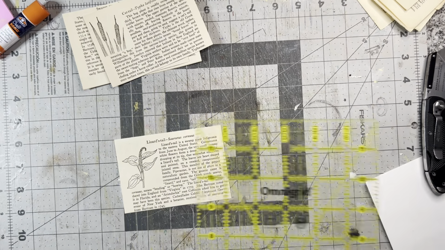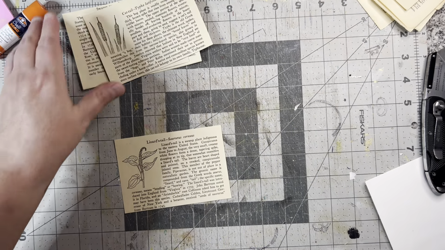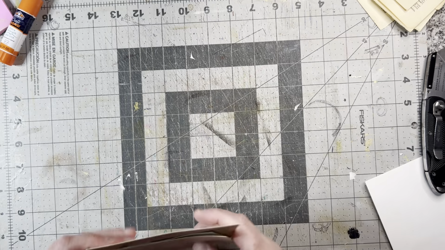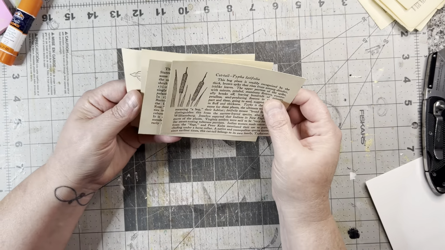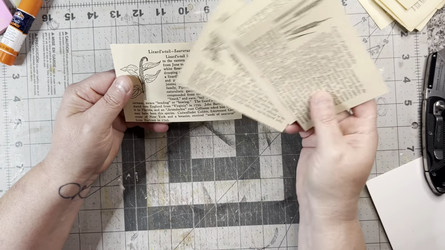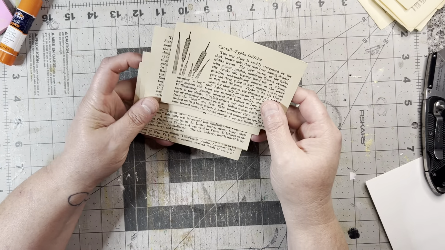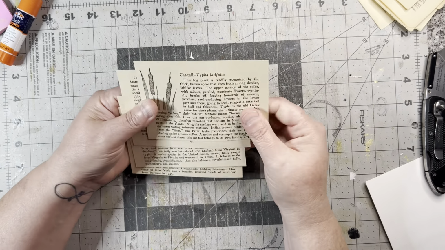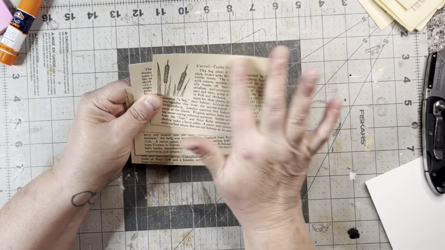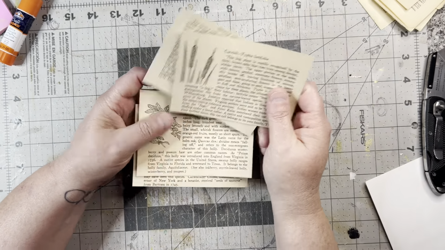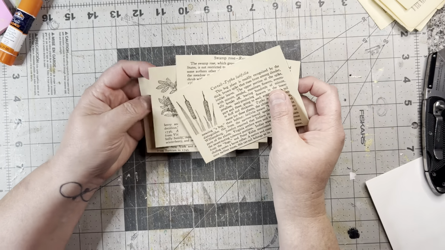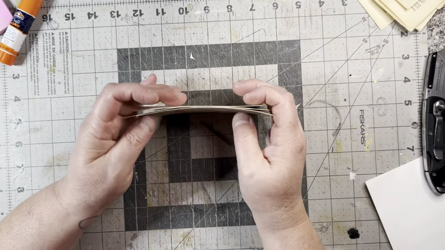Okay, we have 4 swampy cards. And I think what I want to do with them is, we've got to decide if we want to round the corners. I think I do. I really didn't leave much of a border to sew around. Meh.